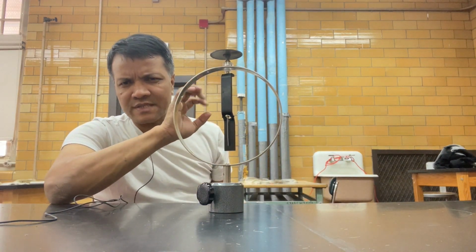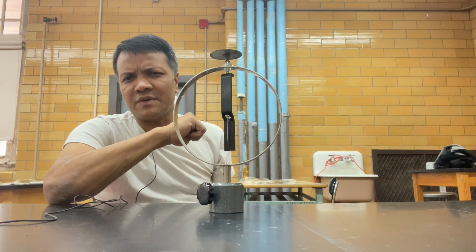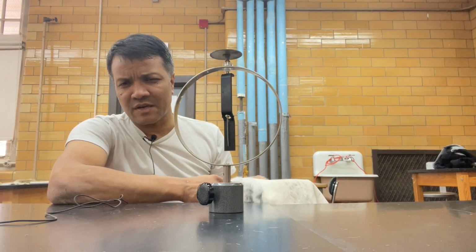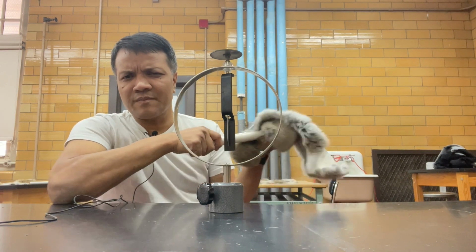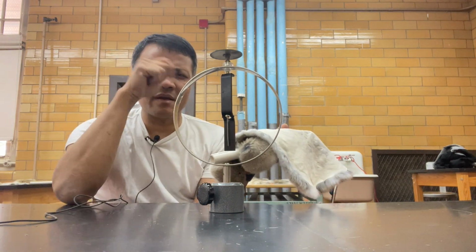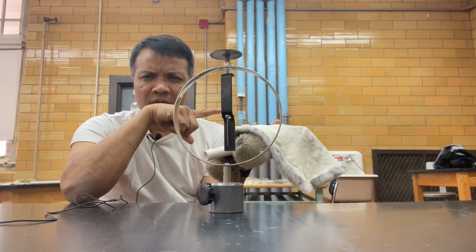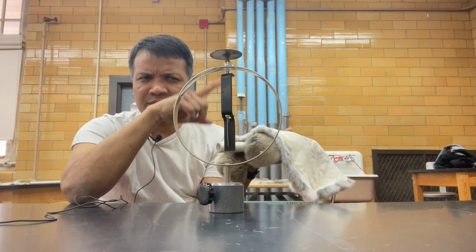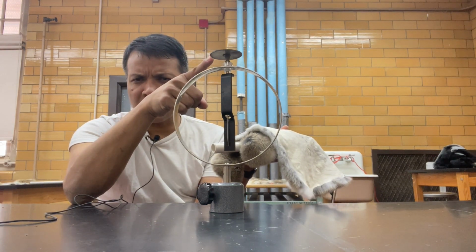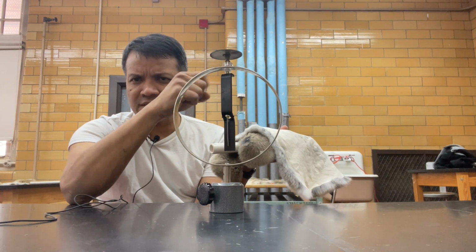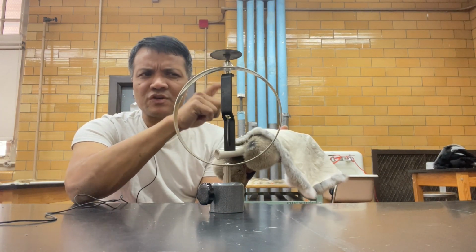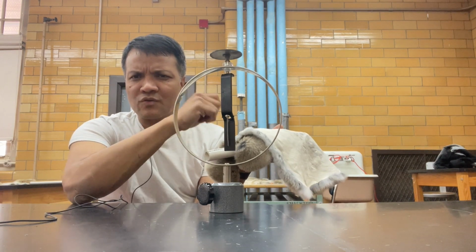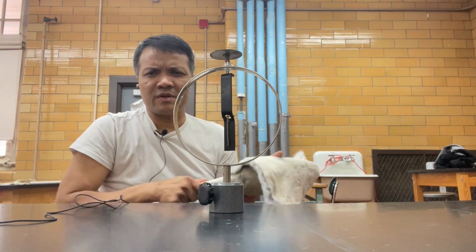Now the last part. There are 4 steps. The last part is charge by induction and charge by grounding. So I'm going to charge this one in 4 steps. First, I'm going to induce it. I'm going to bring the charged PVC pipe near the charge sampler without touching it. Second, I'm going to touch the charge sampler. Third, I'm going to remove my hand, and fourth, I'm going to remove the PVC pipe. So let's see what happens.